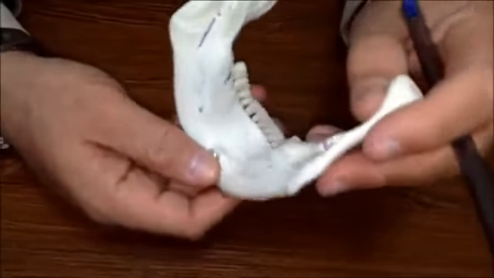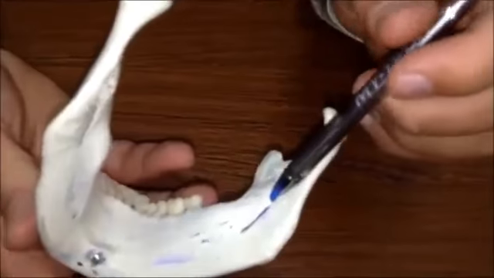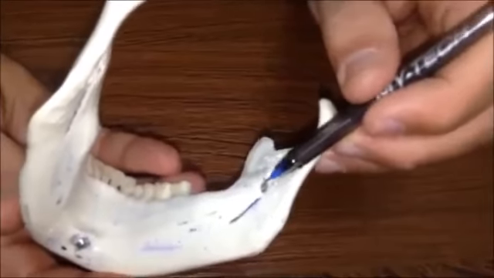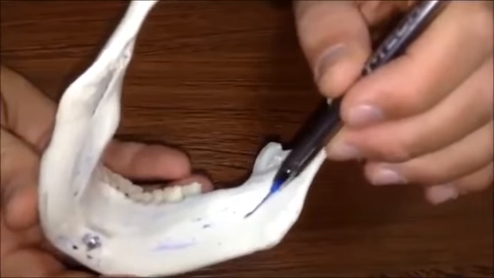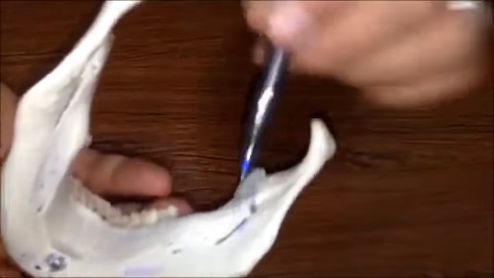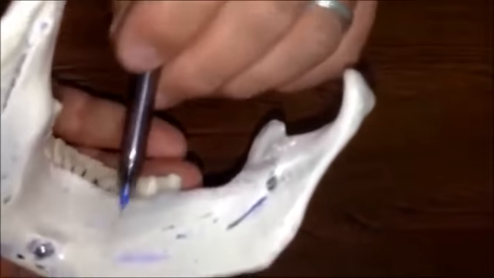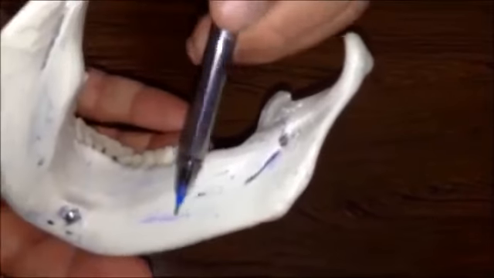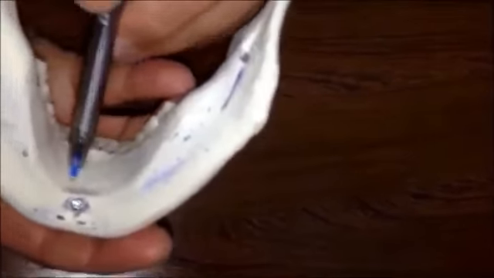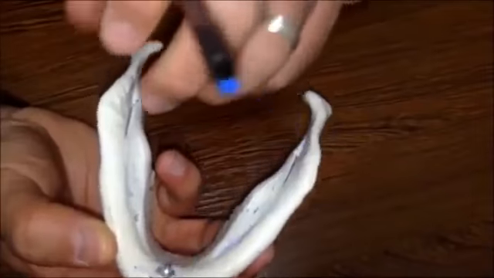In the inner surface we have the mandibular foramen, lingula, mylohyoid groove, mylohyoid ridge, sublingual fossa, submandibular fossa, genial tubercles, digastric fossa.